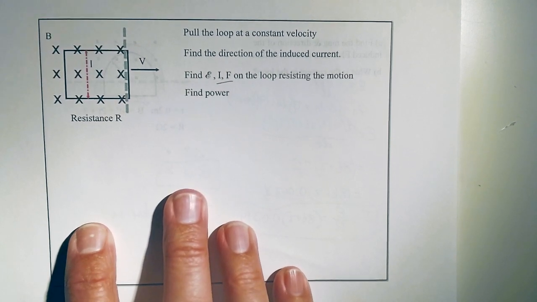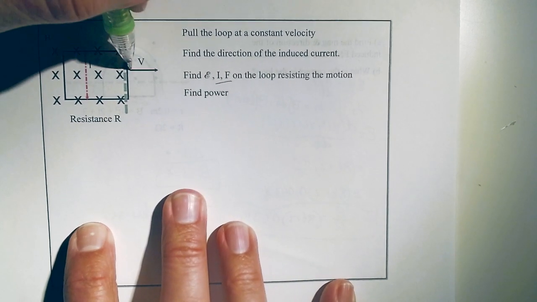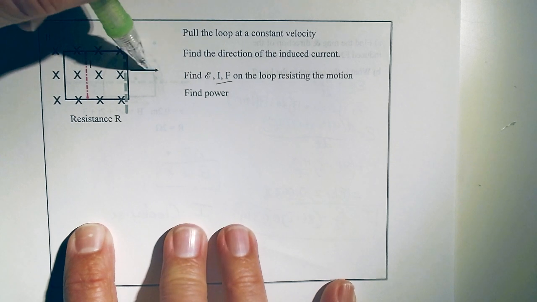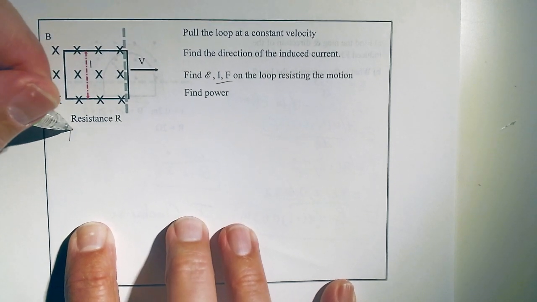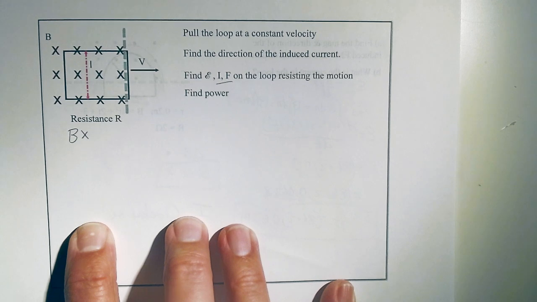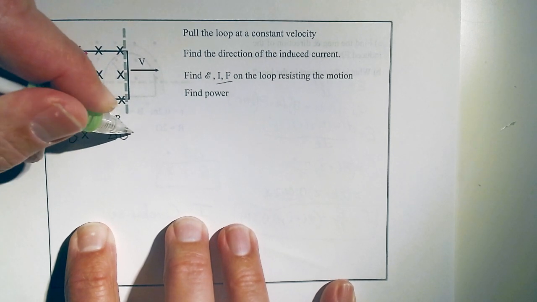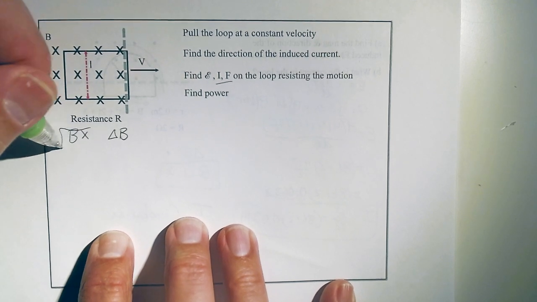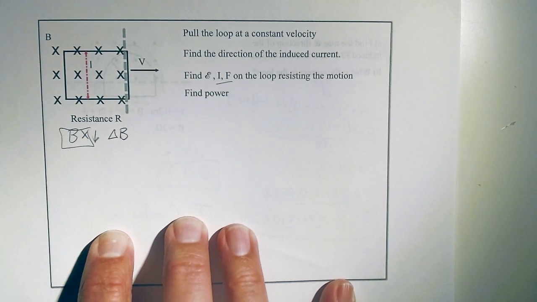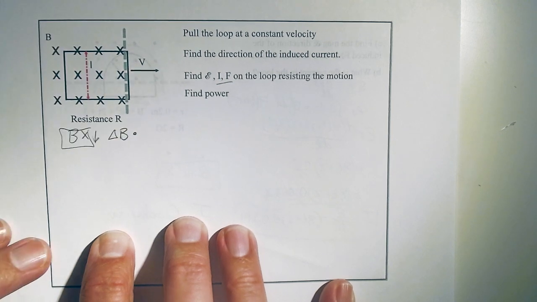Okay, so if we pull the loop in this direction, B out of the page decreases. So it's really delta B, B into the page decreases. So the delta B is out of the page.